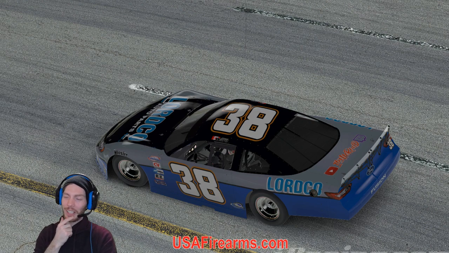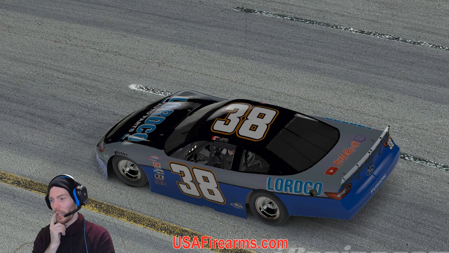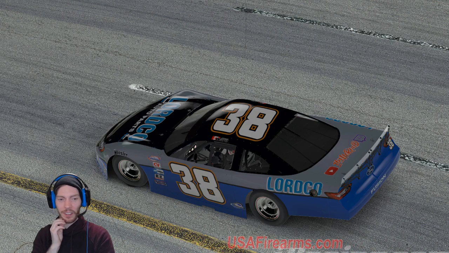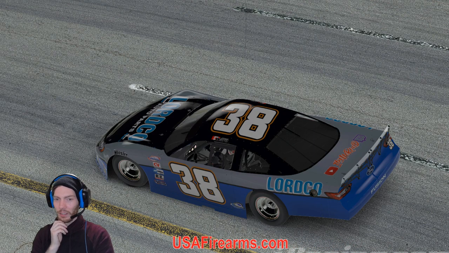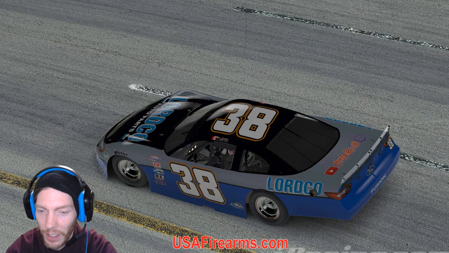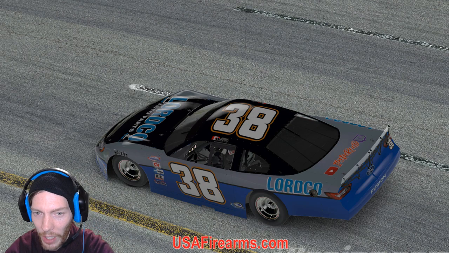I don't like it there. I really don't. I think it'd be better if we just put them on the quarter panels. No, I like the car. I don't like, Jack, we're trying to emulate, I'll show you what we did.